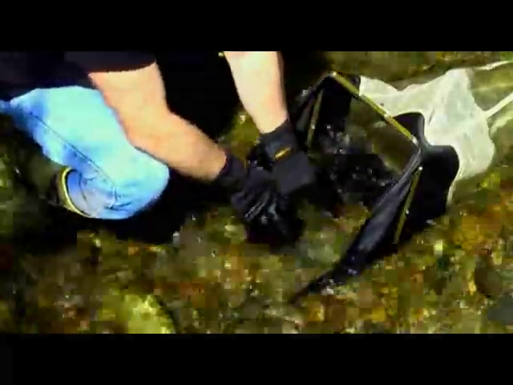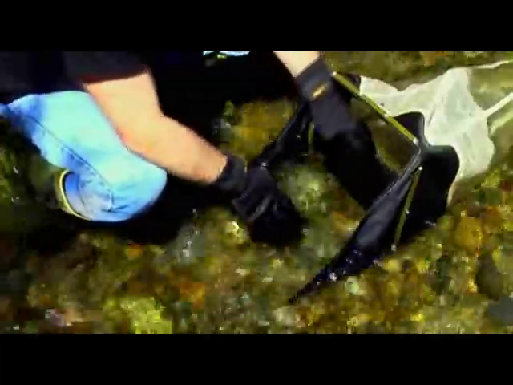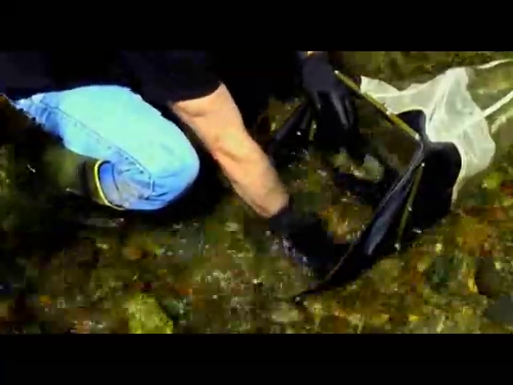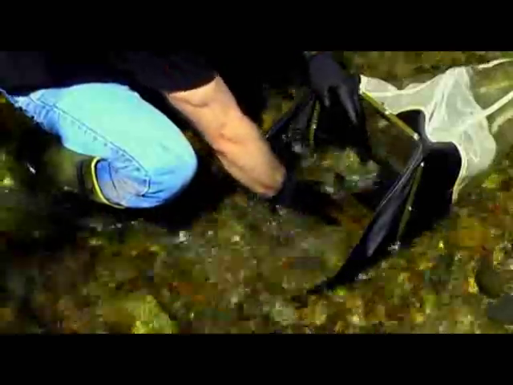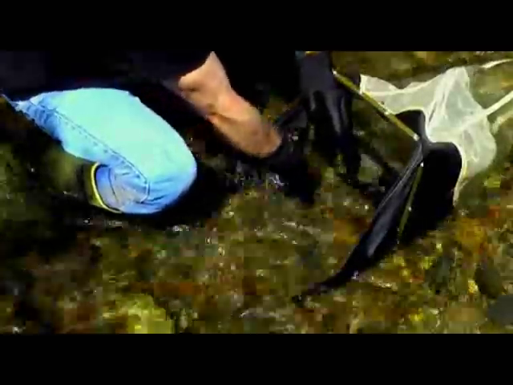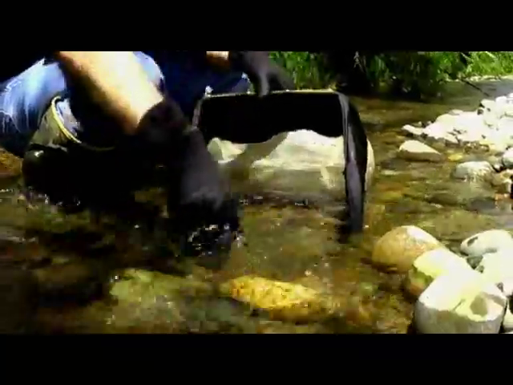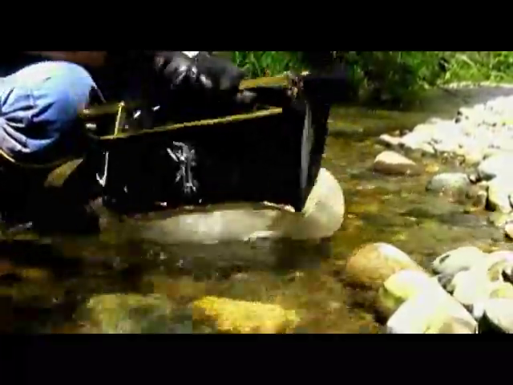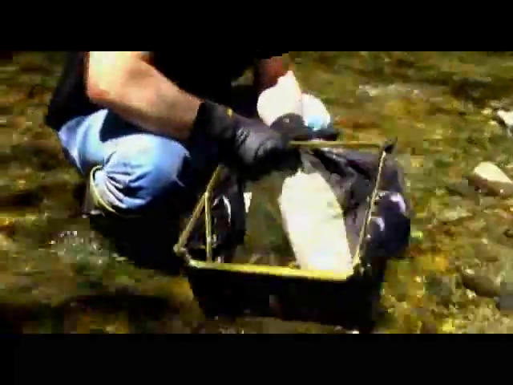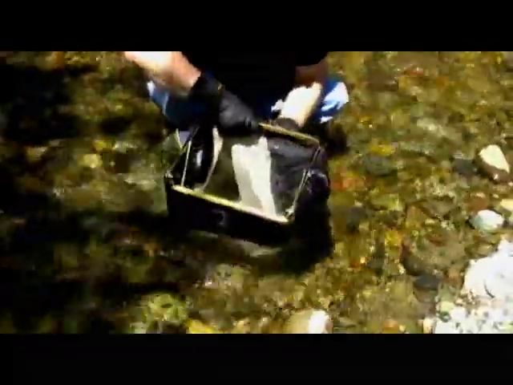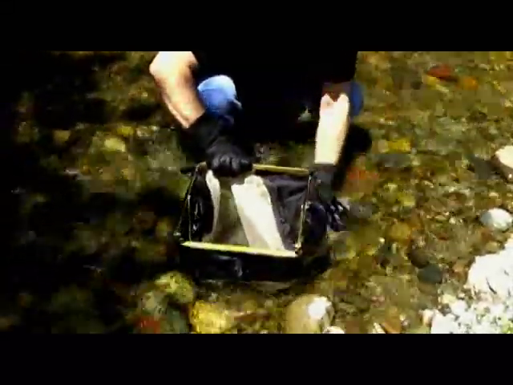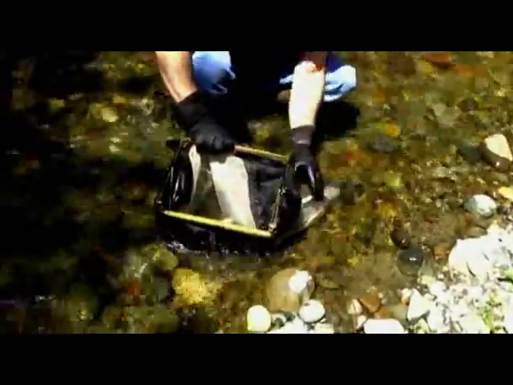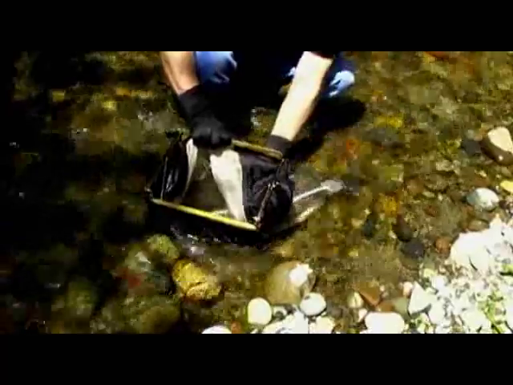After you've rubbed all the large rocks within the sampling area, gently agitate the bottom to loosen any organisms that may be hiding in the sediments. Remove the net with a forward scooping motion. Then use the stream water on the outside of the net to wash down any organisms that might be clinging to it down into the collection bottle, being careful not to get the opening of the net down into the water.